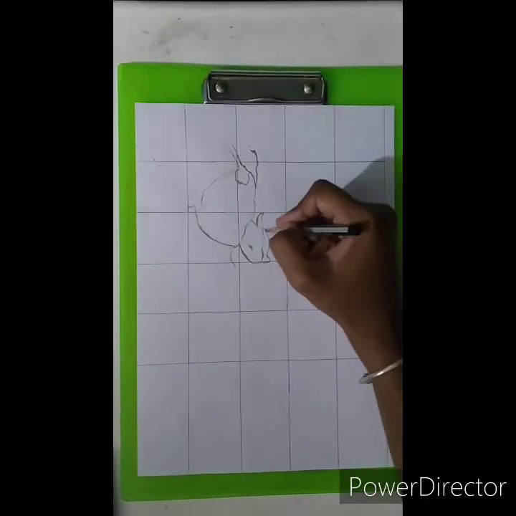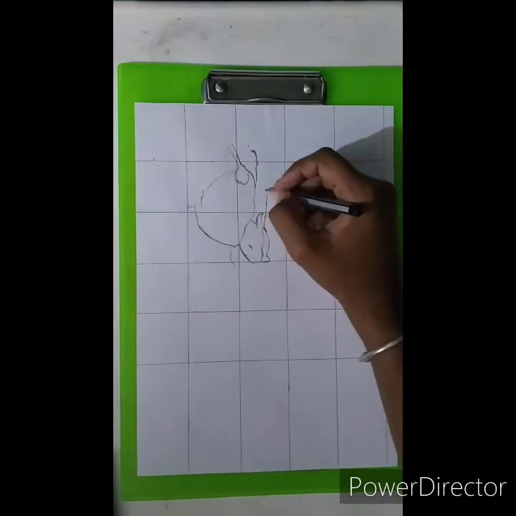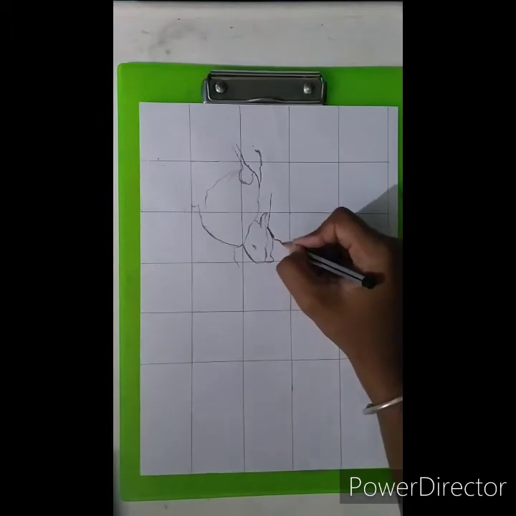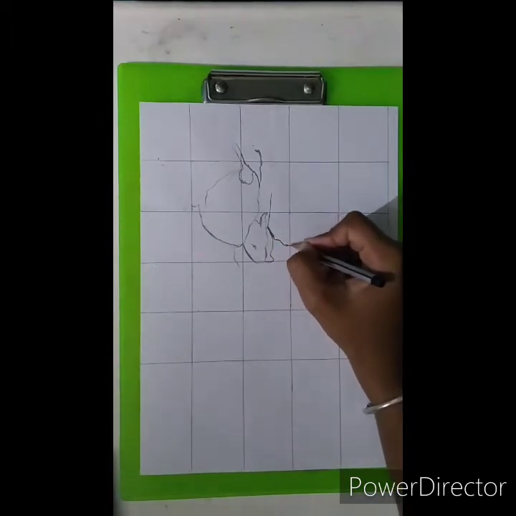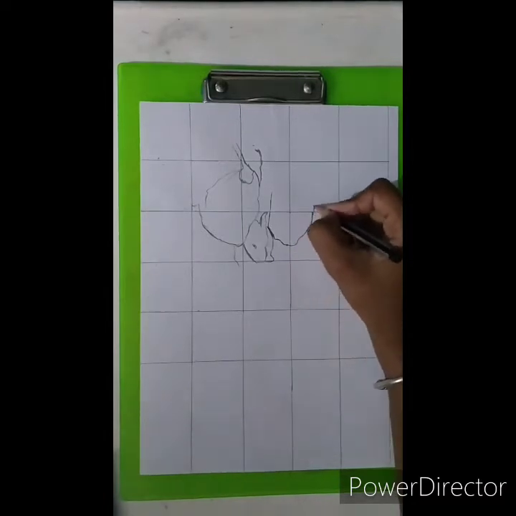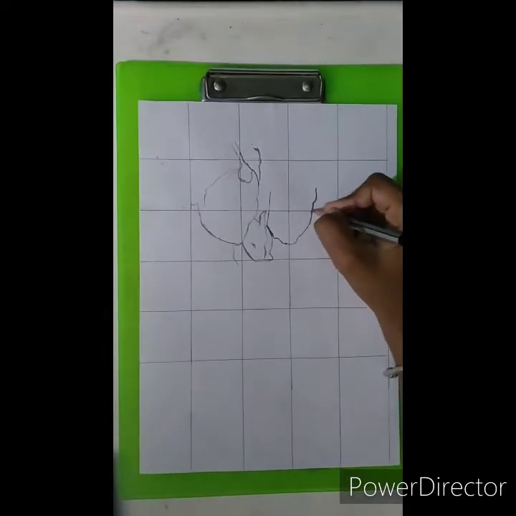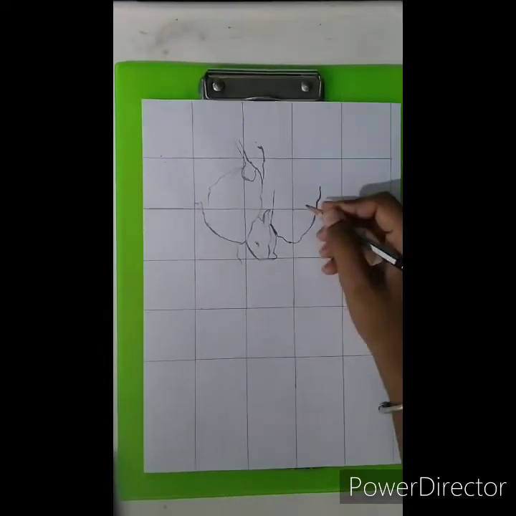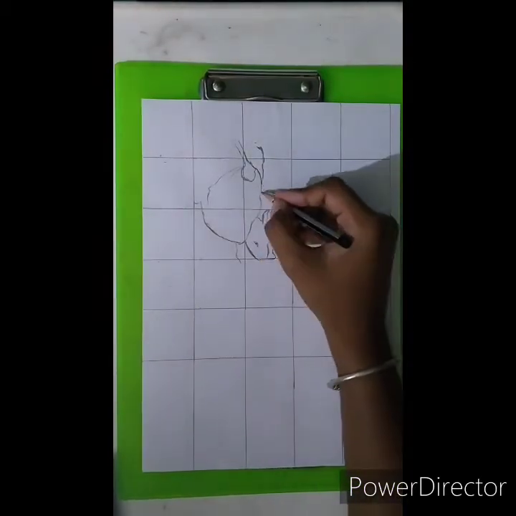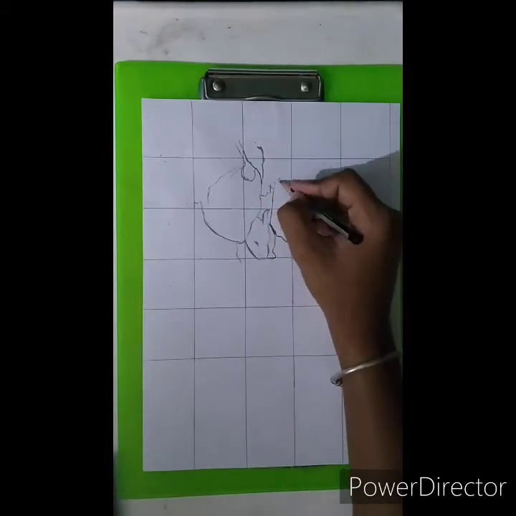Here I'm drawing a rabbit in the middle of Radha and Krishna, and connecting to Krishna. So I am drawing Krishna's head here.